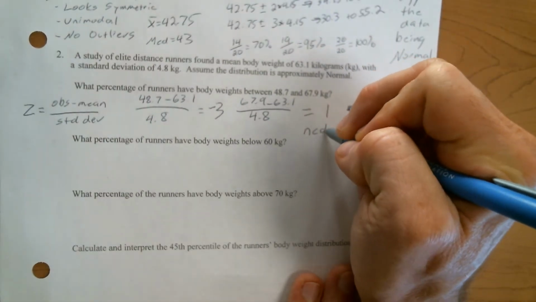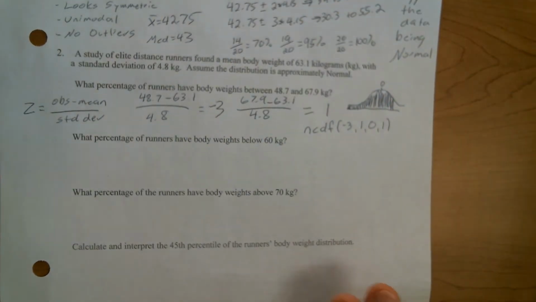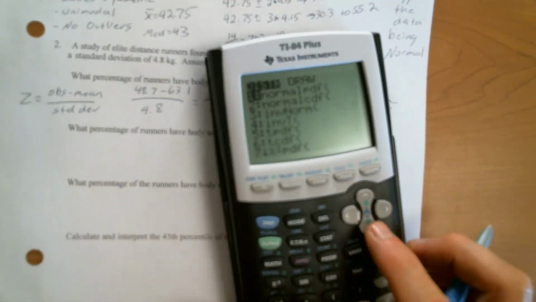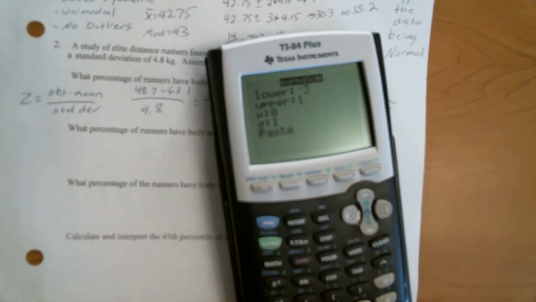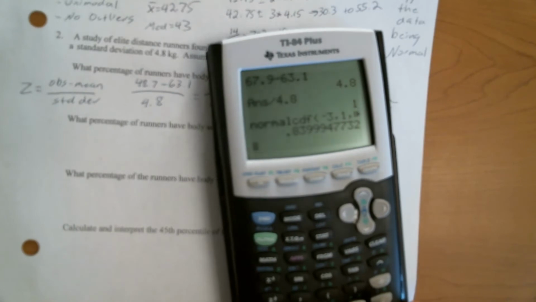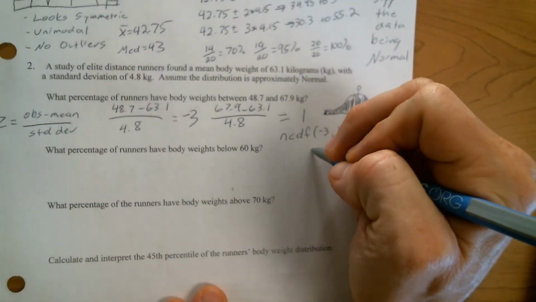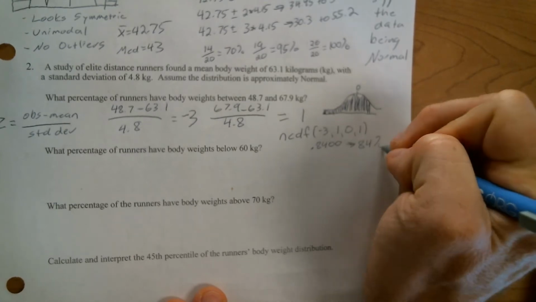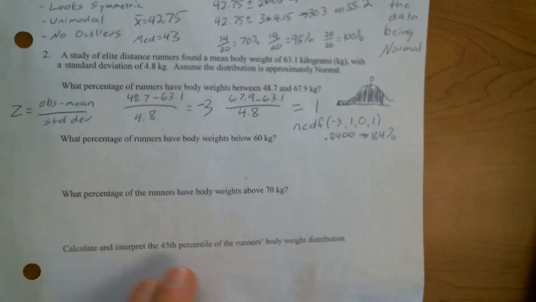But we can make sure, so NCDF from -3 to 1 when the mean is 0 and the standard deviation is 1. We go to our second vars, all right, which is the distribution menu, NCDF from -3 to 1 when the mean is 0 and the standard deviation is 1. And that will give us 0.8399, but when we round that up, we're actually going to end up with 0.8400, which you can also think of as 84%. All right. So that's one example.